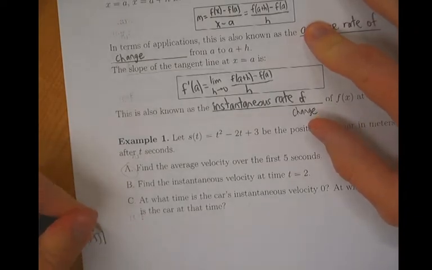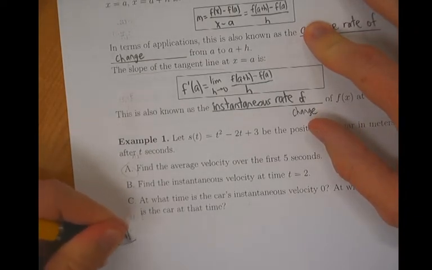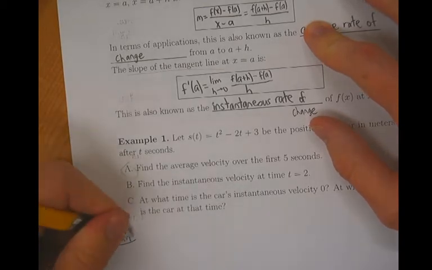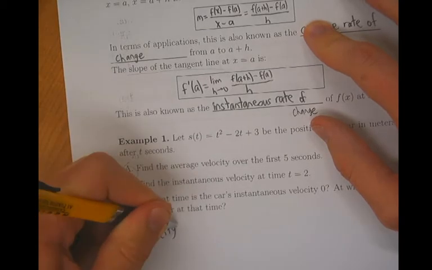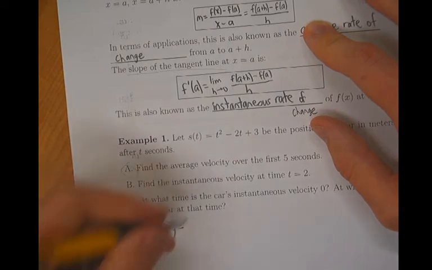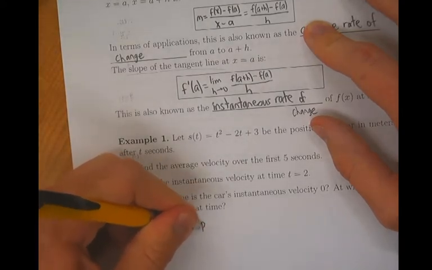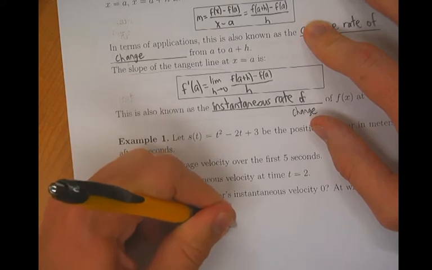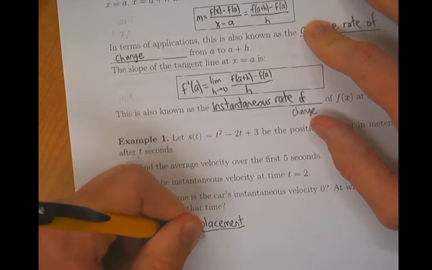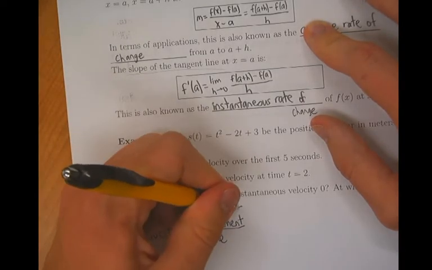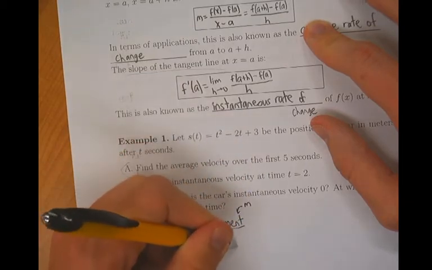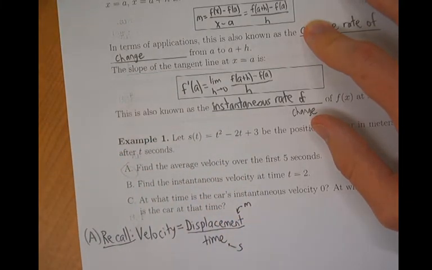Recall, if you recall from high school physics, or whichever class you may have seen this in, velocity is equal to displacement over time, if you remember that from high school. Remember, displacement was in meters, and time was in seconds. So that ultimately means that your velocity is going to be in meters over seconds. Okay?